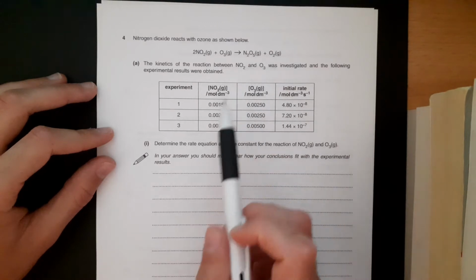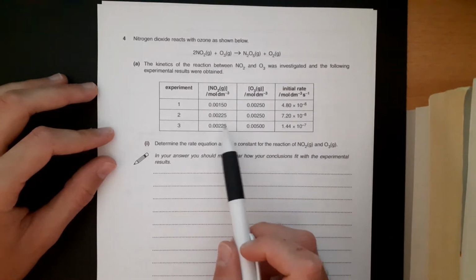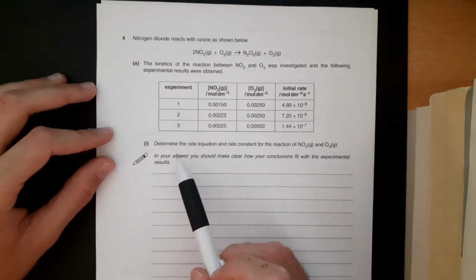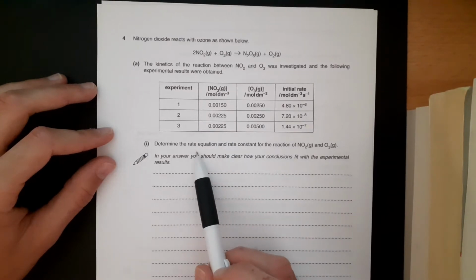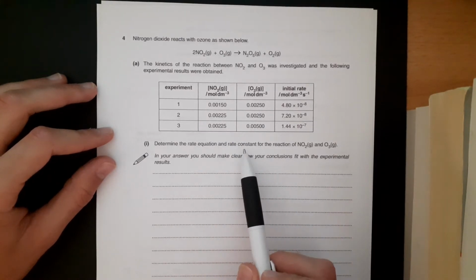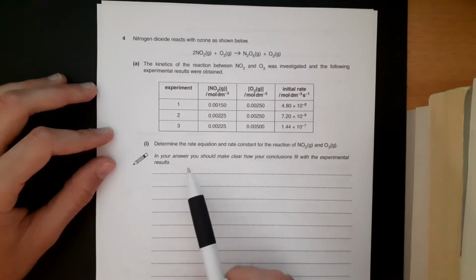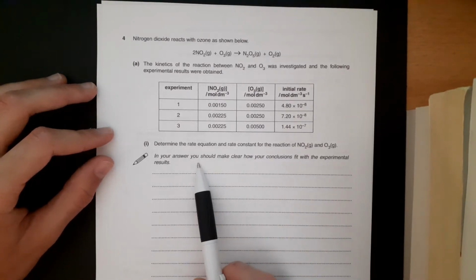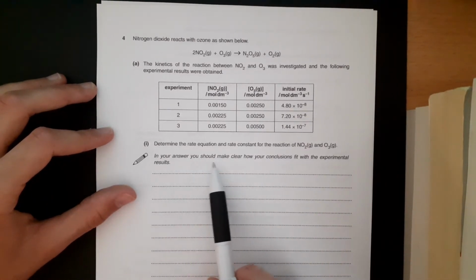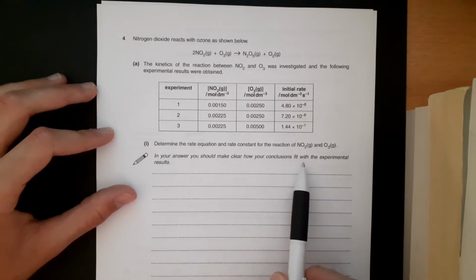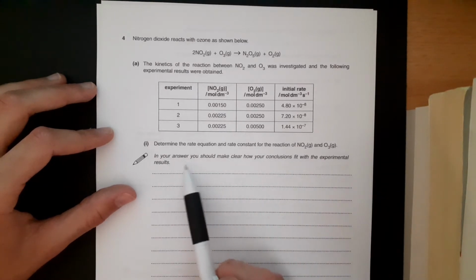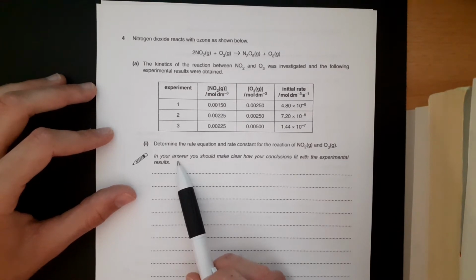We've got here our equation, and we've got some experiments and some data here in a table. And what it's asking us to do is to work out the rate equation and also the rate constant. Okay, and actually this sentence here is quite important, where it says, in your answer, you should make clear how your conclusions fit with the experimental results. That's something that students often miss out, and they do often give you credit for that. So we want to make sure that we spell that out.